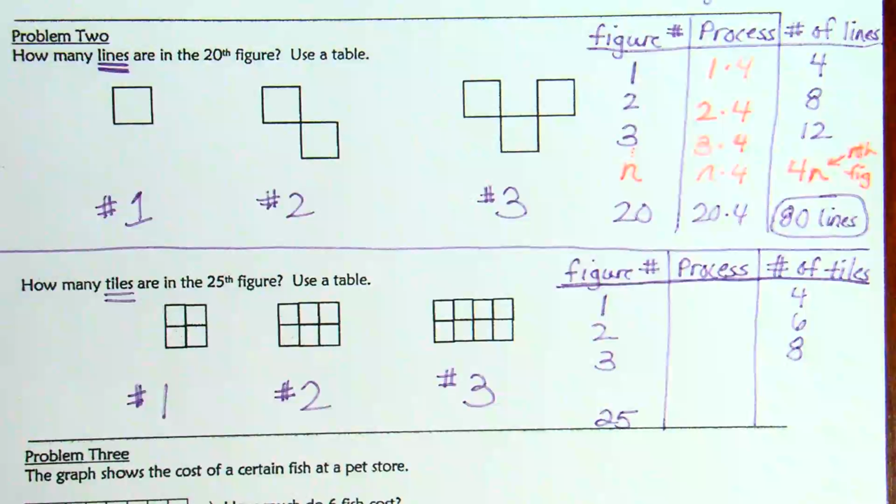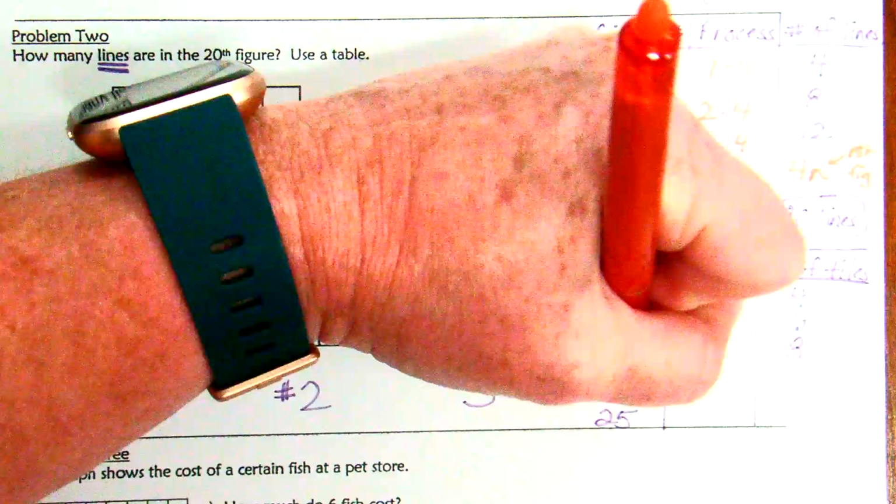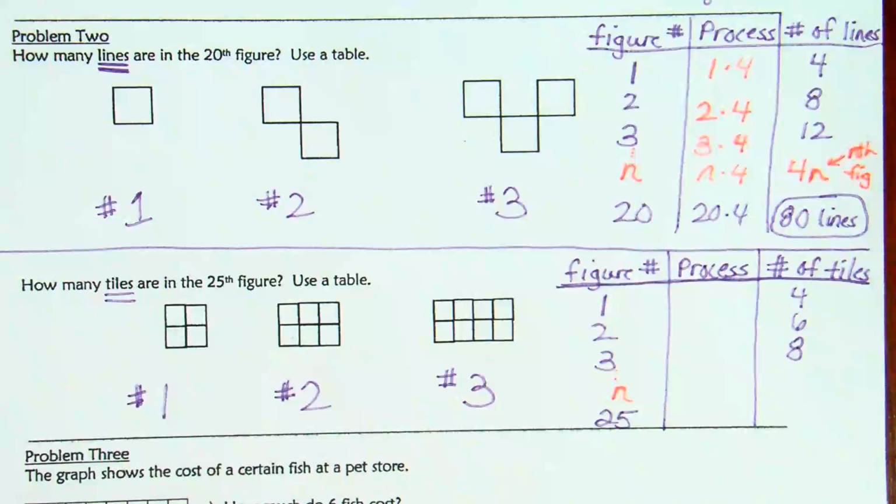Now, I'm going to tell you also in the meantime, we're going to talk about the nth. Just like last time, I want to talk about the nth. But for the meantime, what I need to know, what's my process? How do I get 1 to become 4, in the same way that I get 2 to become 6 and 3 to become 8, because it has to work? We need the same process to put in that process column that continues to work every time. Thoughts there?